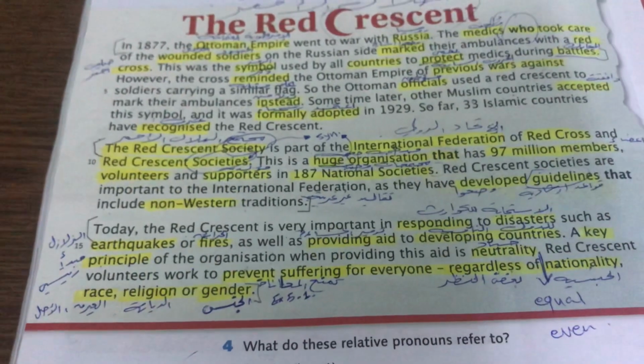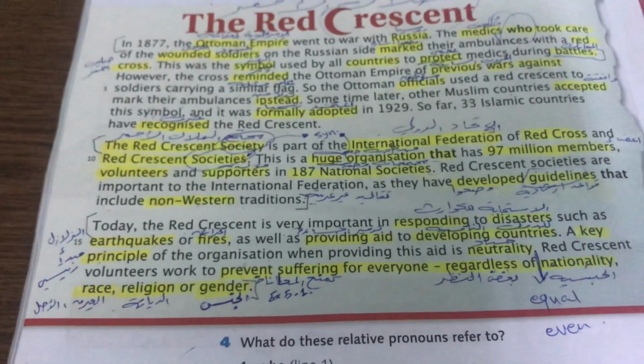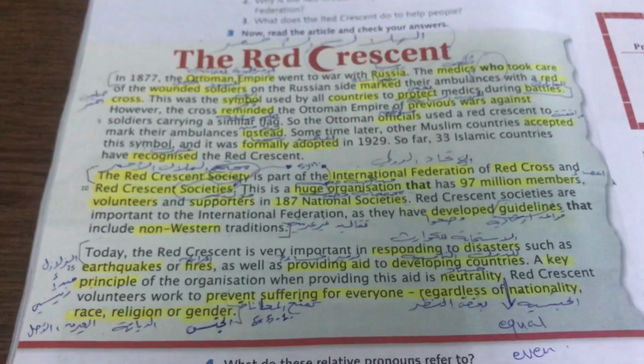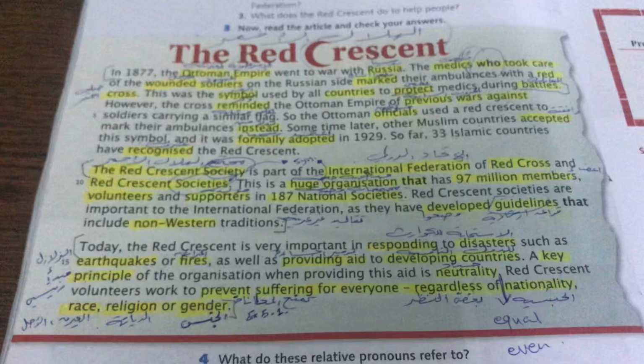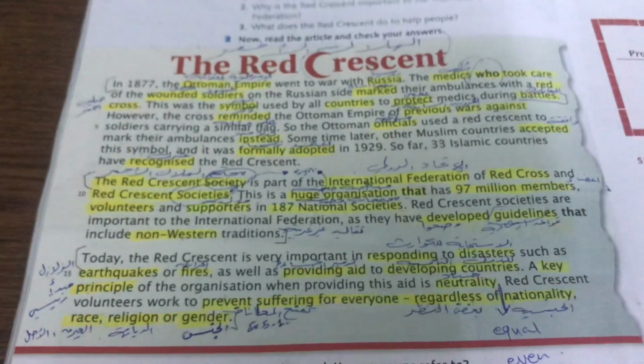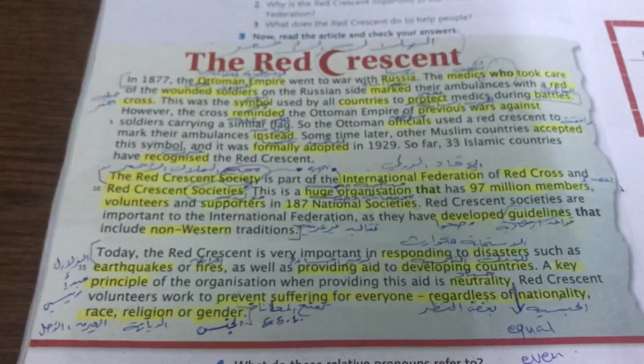They don't care about religion, they don't care about gender, they don't care about any of these issues. They just care about and they just work and volunteer in order to help, to assist everyone who needs help.